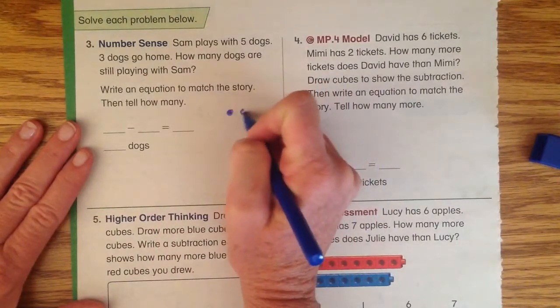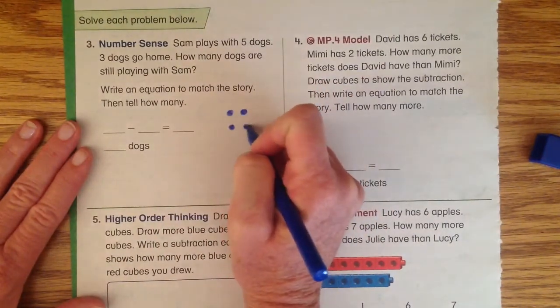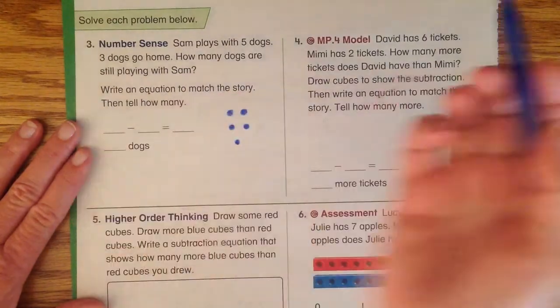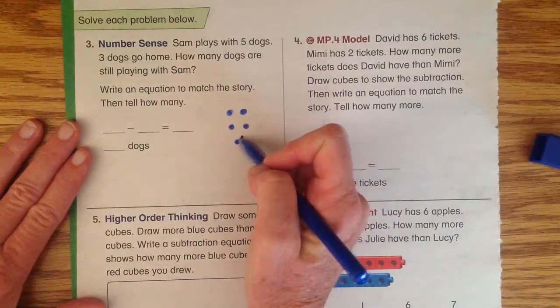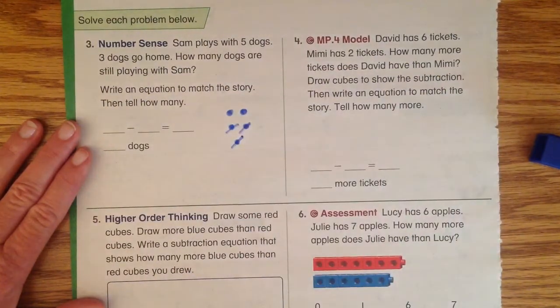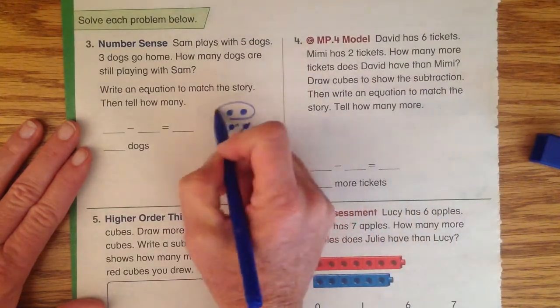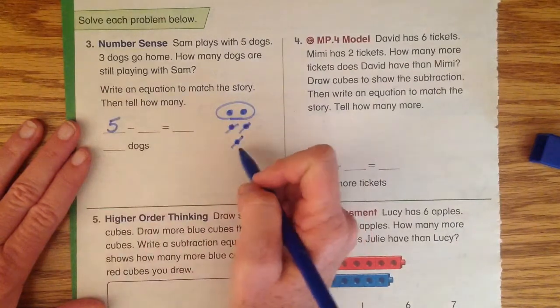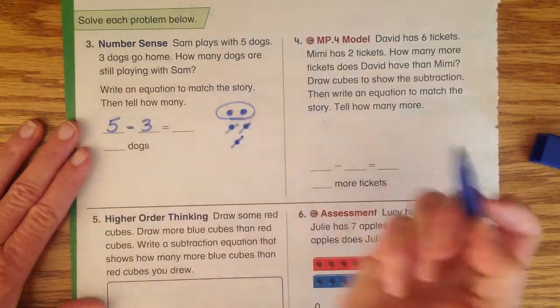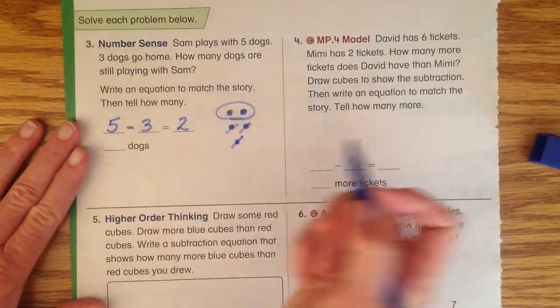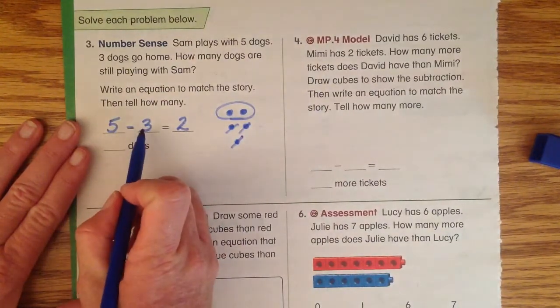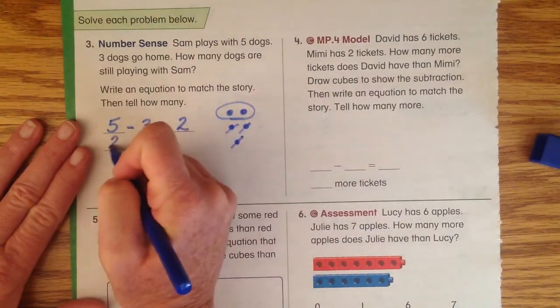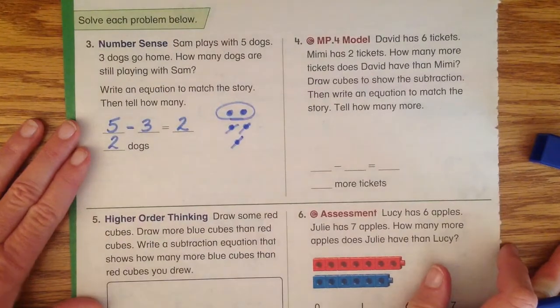We start with 5 dogs. 1, 2, 3, 4, 5. 3 of them go home. So we're going to cross off 3 dots. 1, 2, 3, because they went home. How many dogs are still playing? So here we start with our 5 dogs. 3 went home. How many are still left? 2. 5 take away 3 equals 2. There are 2 dogs left.